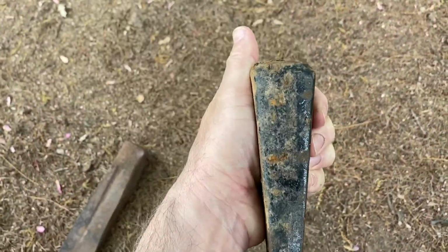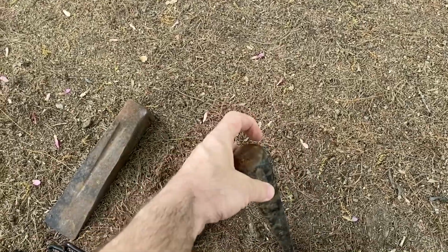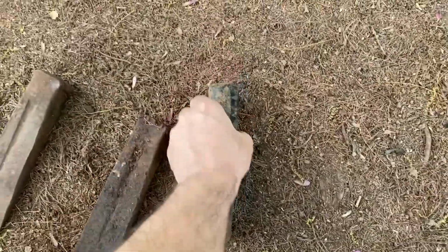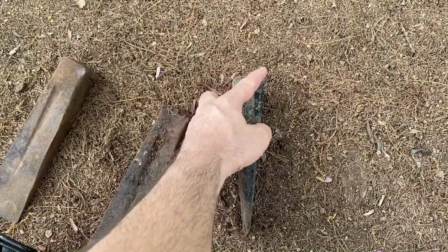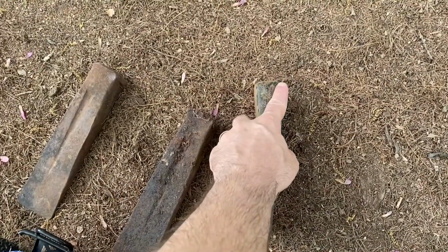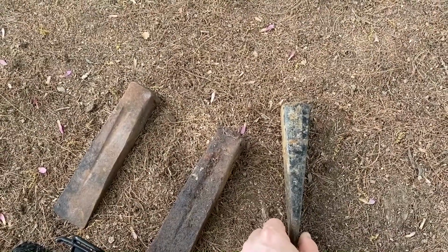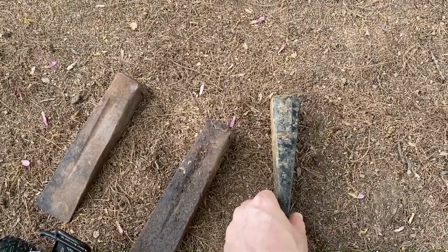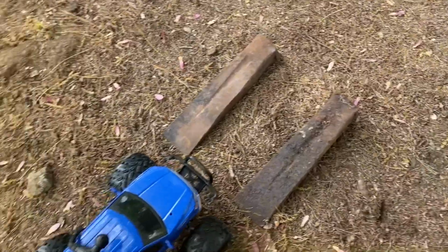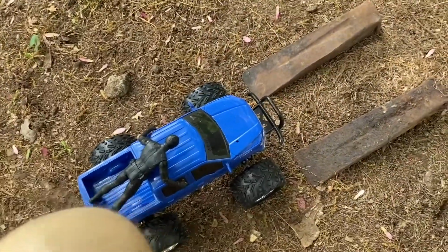The only difference is the ramps usually have a 90-degree angle right here. And this one does not. This one has the same angle here as it does here. So it's not a right triangle like a ramp is. But it does look an awful lot like a ramp. In fact, I can even use a wedge as a ramp if I want to.